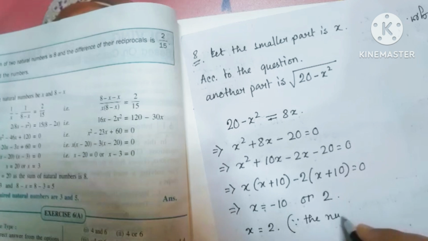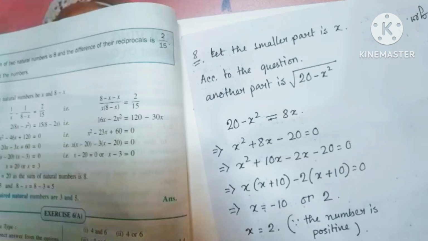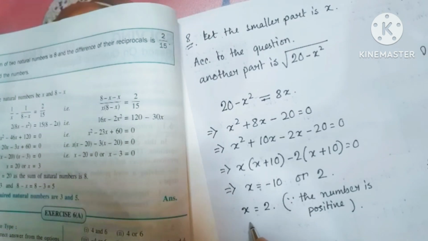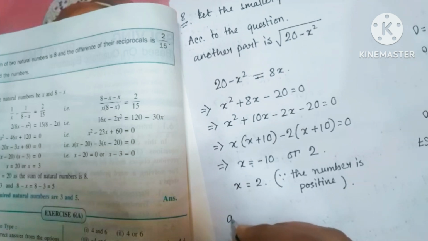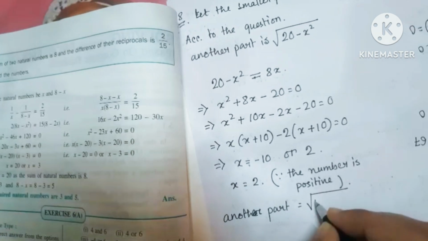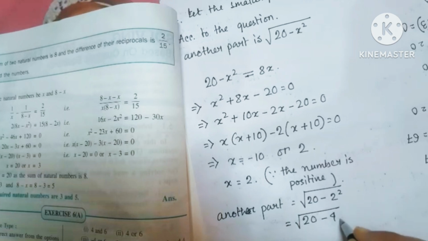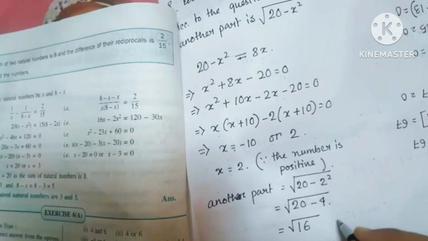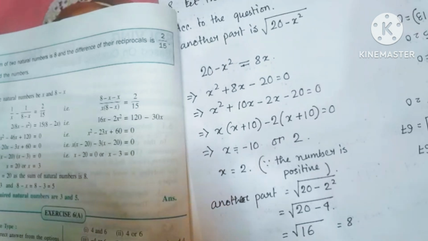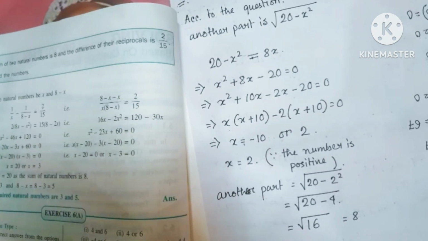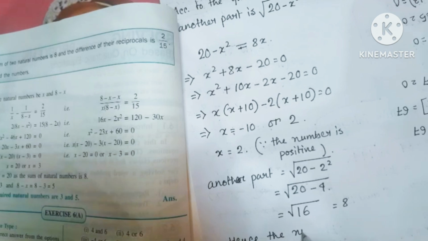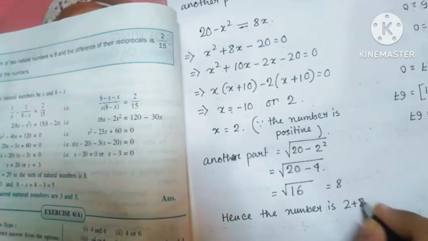Since the number is positive, the smaller part will be 2 and the other part equal to root under 20 minus 2 square. So the another part is 8. Hence the number is 2 plus 8, that will be 10.